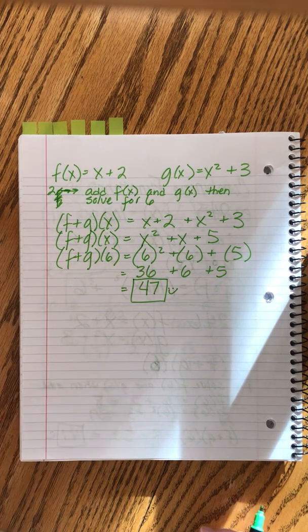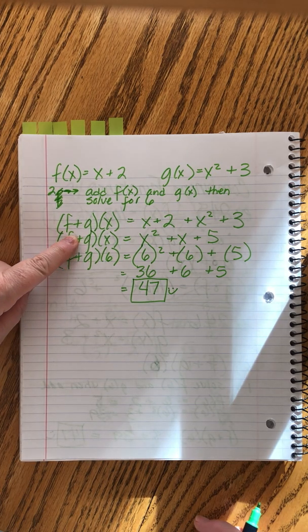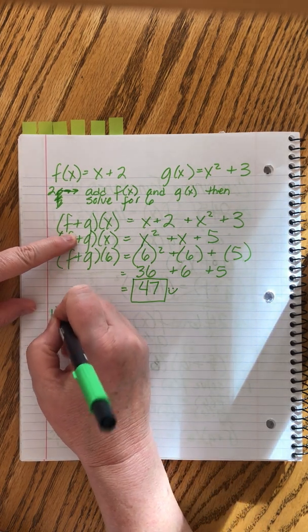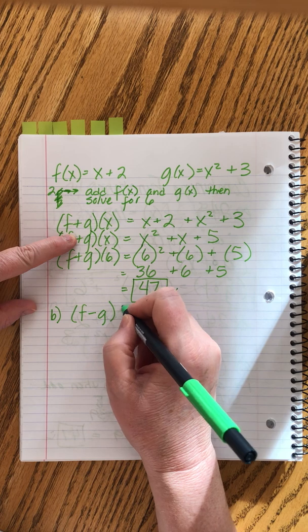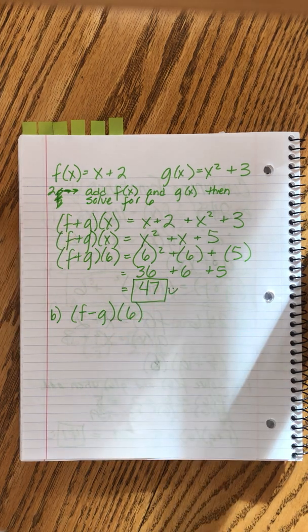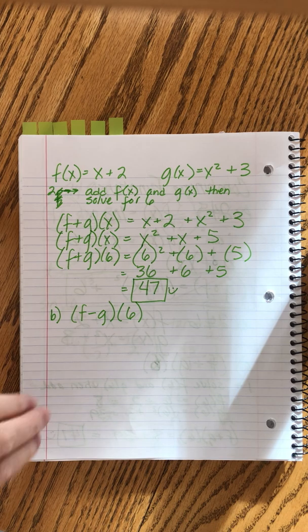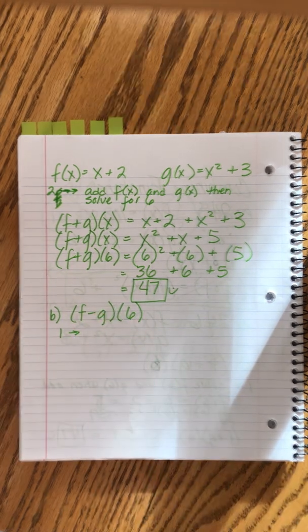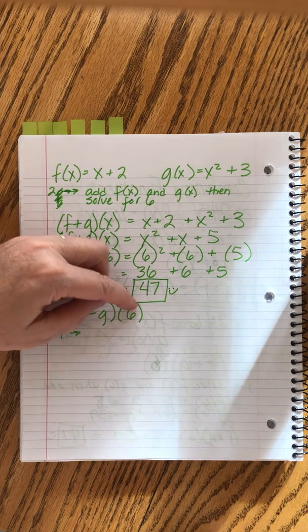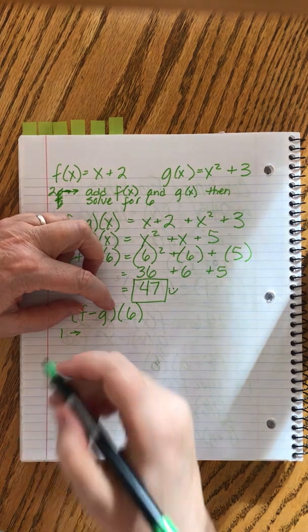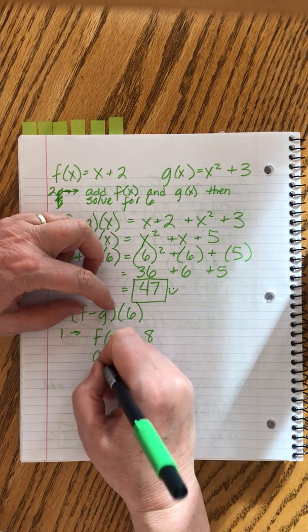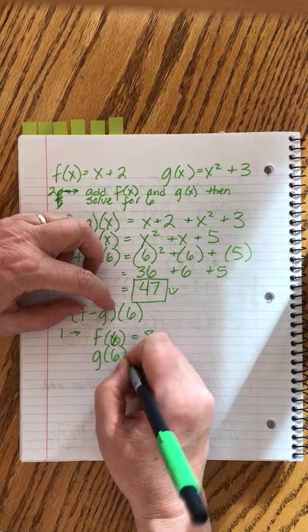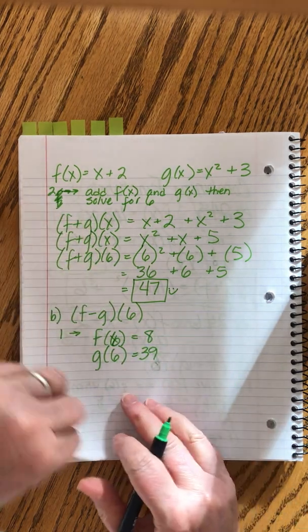Okay, that was all just experimenting with adding the two functions together. Now, in part B, we're going to practice subtracting one function from another. Now, here's the cool thing. To do this the first way, where we solve them separately and then subtract them in the end, we've already done most of the work because we already figured out that the f of 6 equals 8 and the g of 6 equals 39. Remember, we figured that out back here.